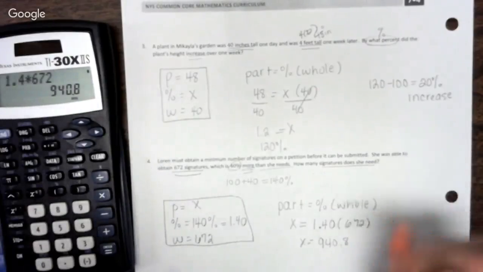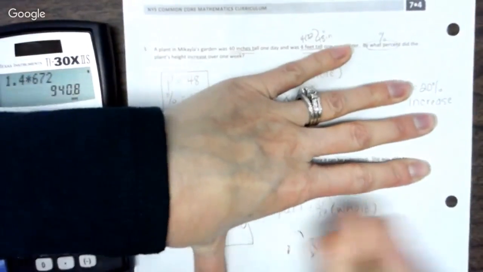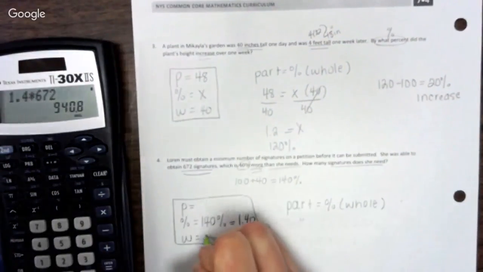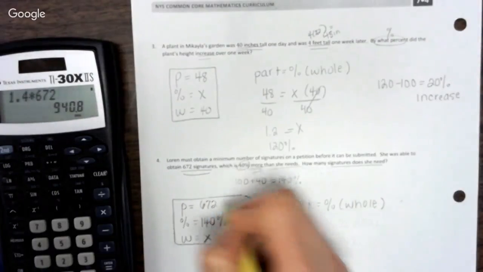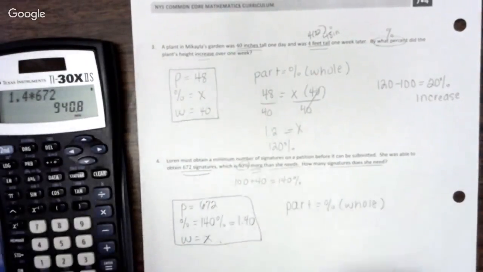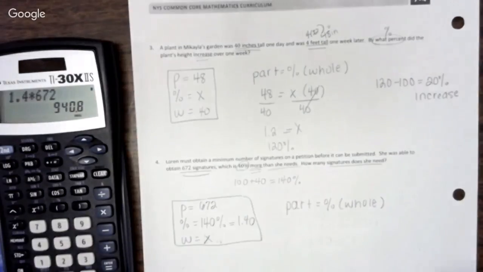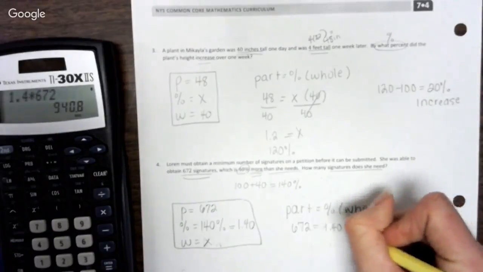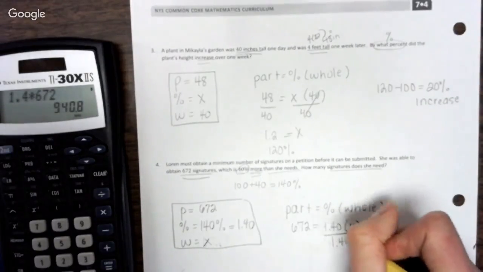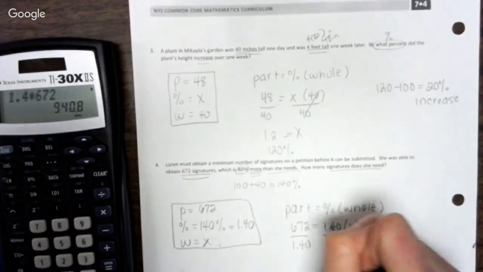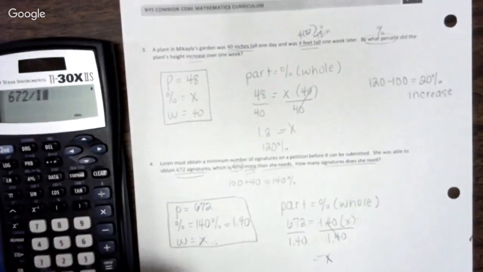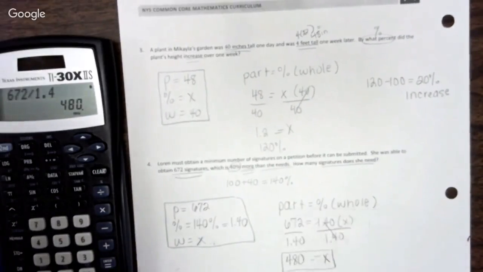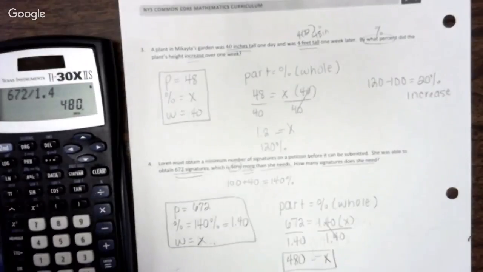I did that backwards. I knew I was going to do that. Let's try that again. The whole is how many she should have. 672 is what she currently has. 1.40 is the percentage, and X is the unknown. Divide both sides by 1.40. Let's try that again. 672 divided by 1.4 is 480. So she should have had 480. She got 672, which is 40% more than that.